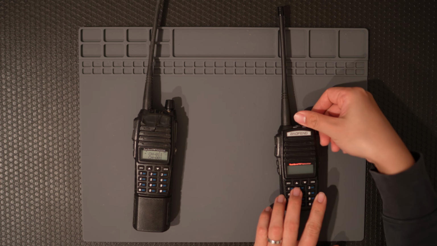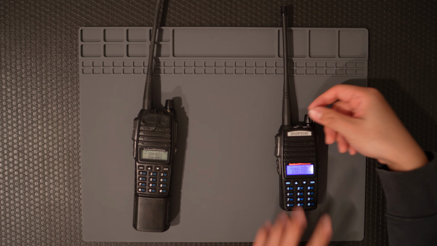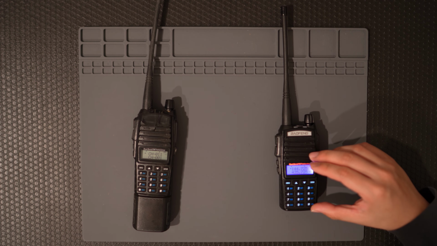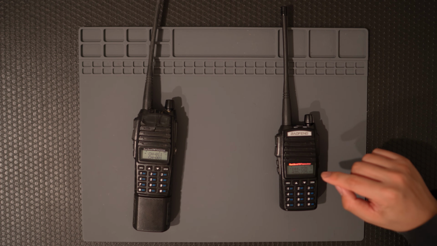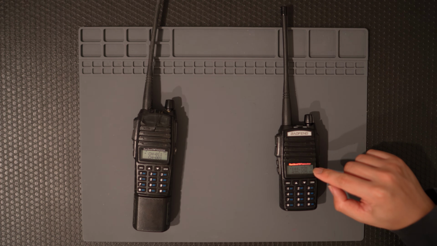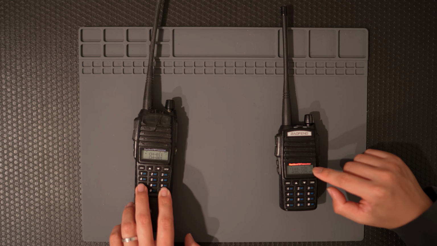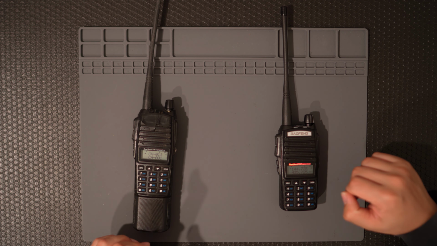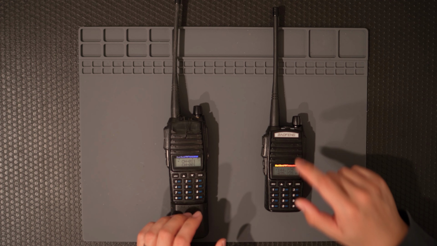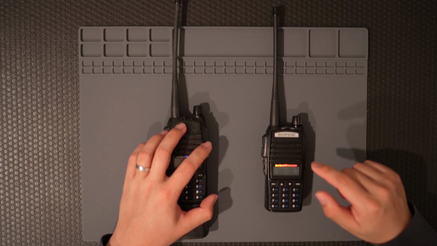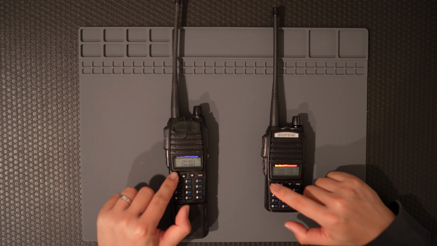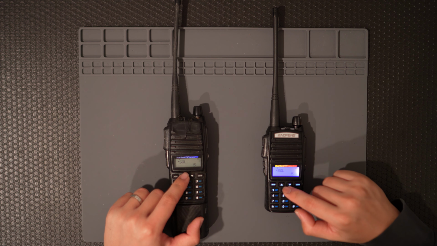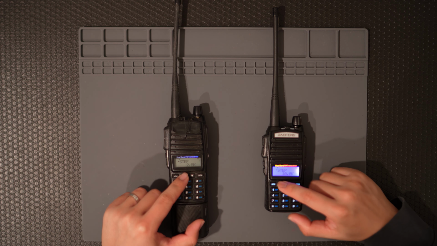So after you turn on the new one, you're immediately greeted by a super loud voice and a bright LED backlight. So what we're gonna do is just cycle through the menus, see the important settings, and then update this one to match what I already have over here. Menu. So we're gonna keep going.